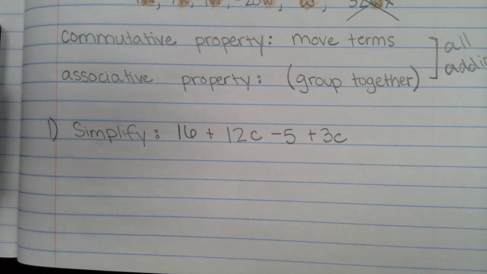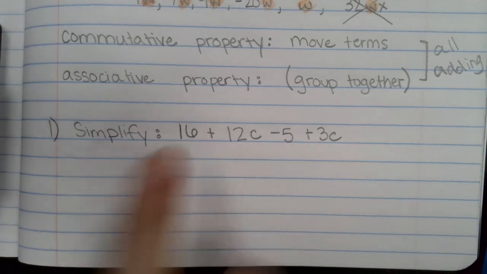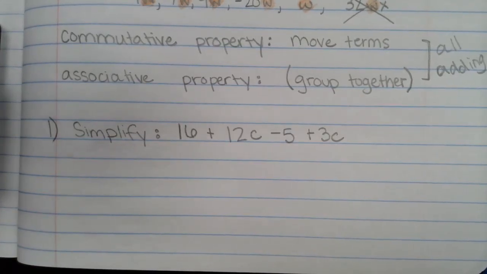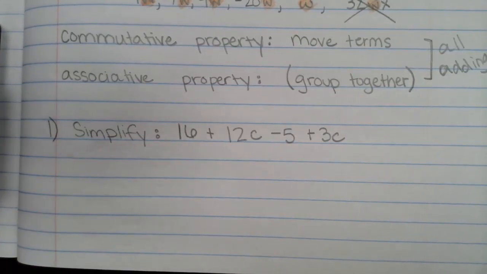But we're going to have different parts, and we want to combine some of those together. Which parts look like we could combine them, or are like terms? What parts here match with each other? 12C and 3C. Good, 12C and 3C.